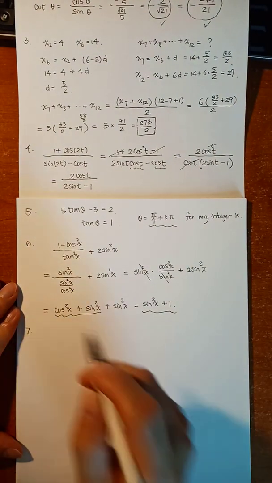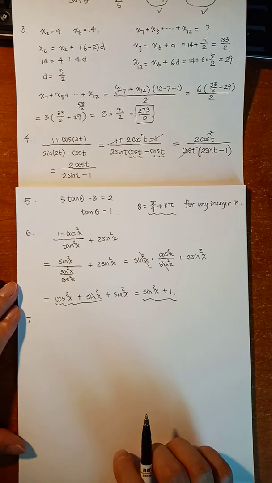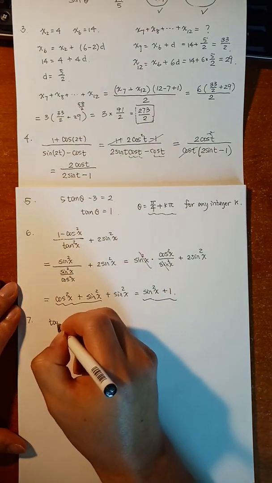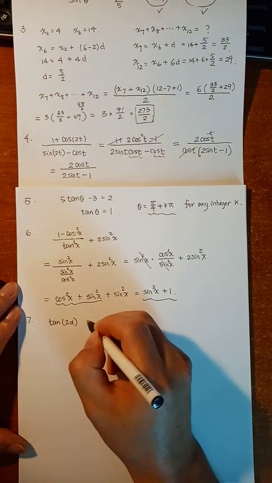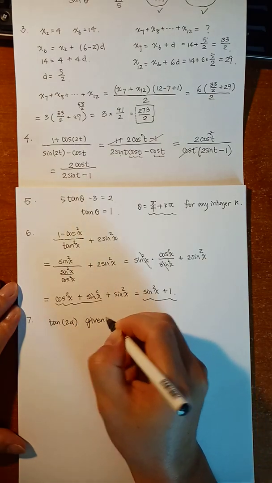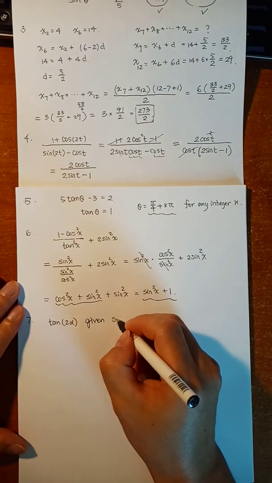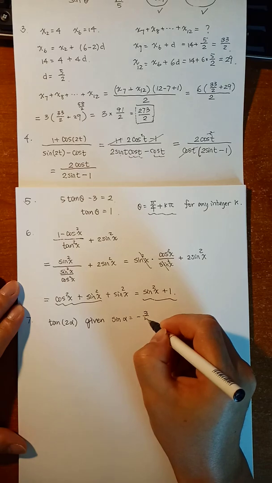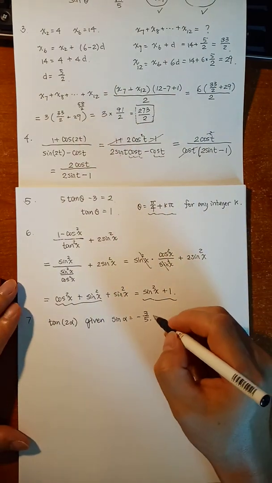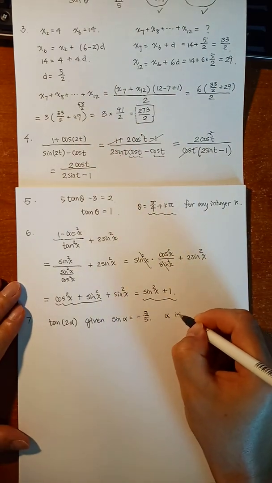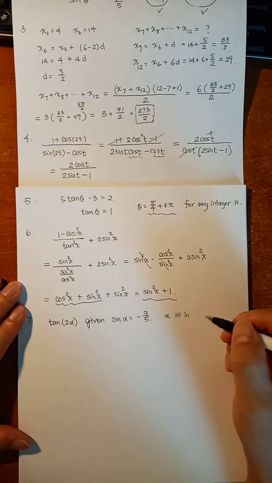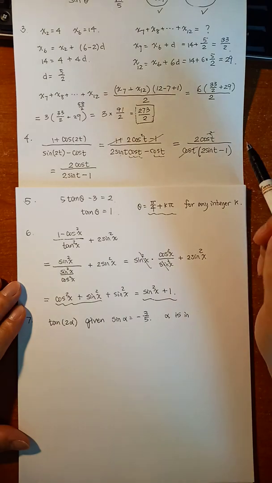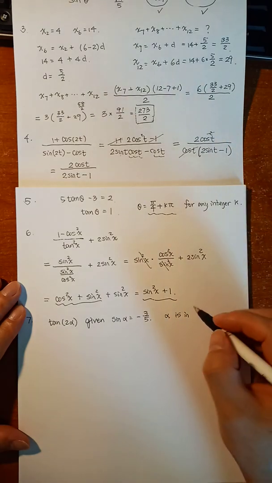Okay, problem 7. We have to find the exact value of tangent 2 alpha, given sine alpha equal to negative 3 over 5, and alpha is in quadrant what? Quadrant 4.